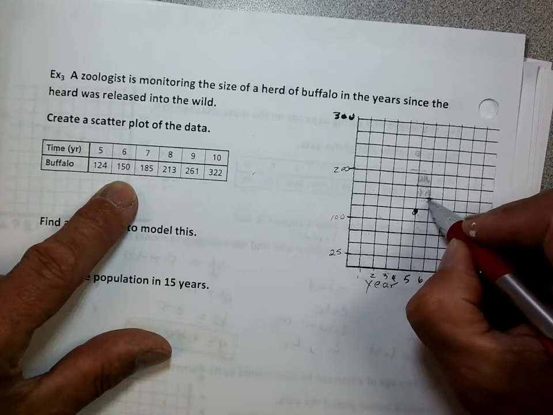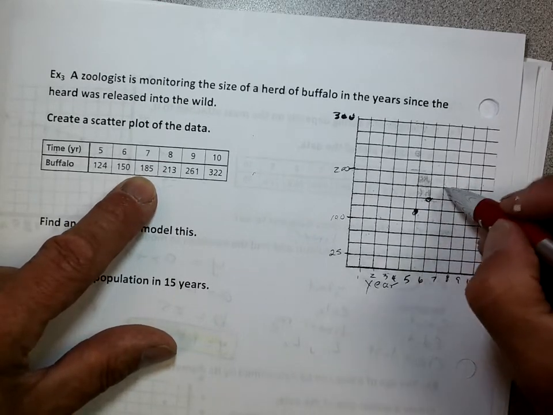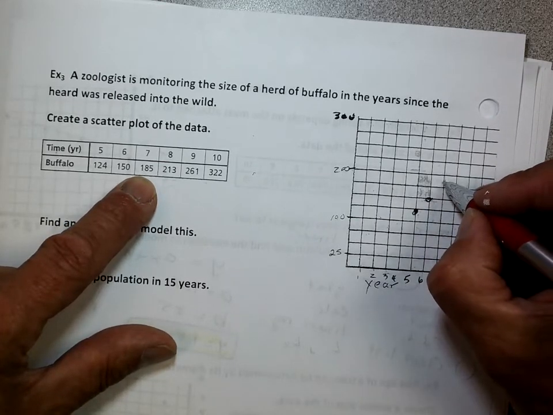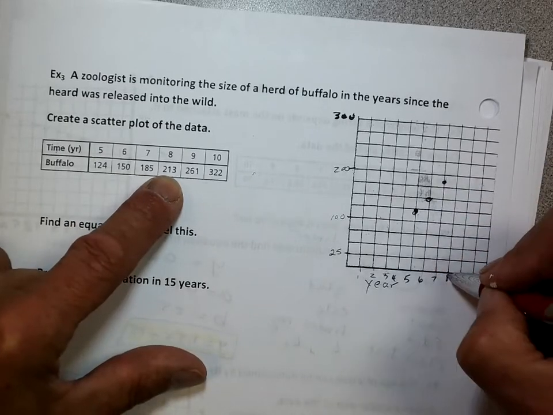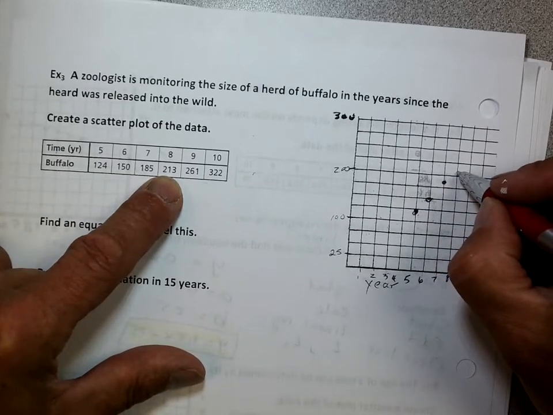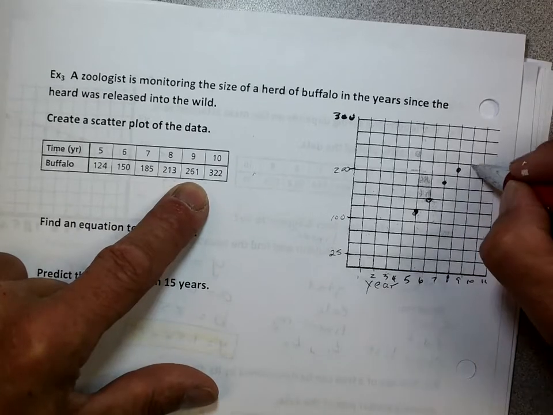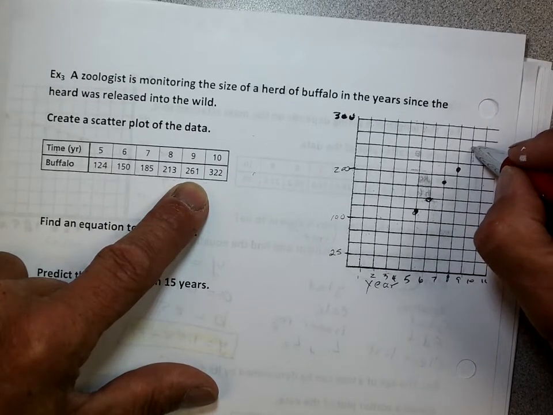It's about there. 7 is 185, maybe about there. 8 is 213. 213 is maybe right about there. 9 is 260, maybe there.